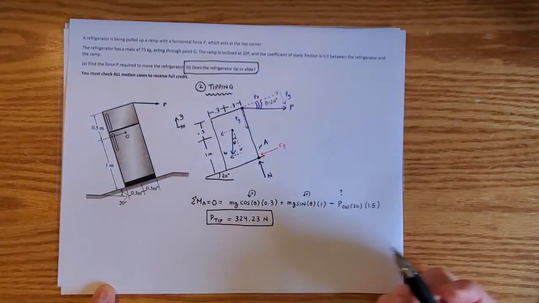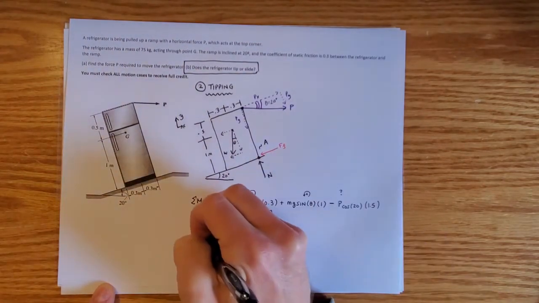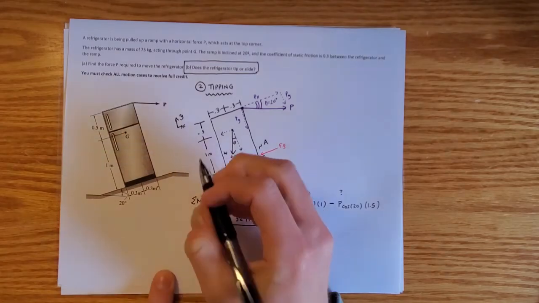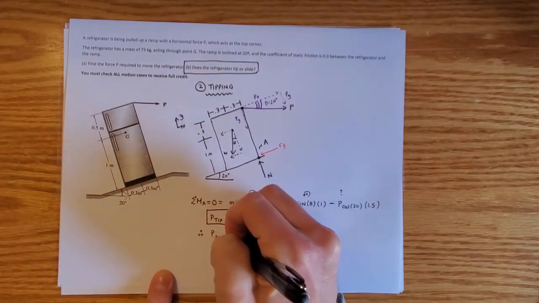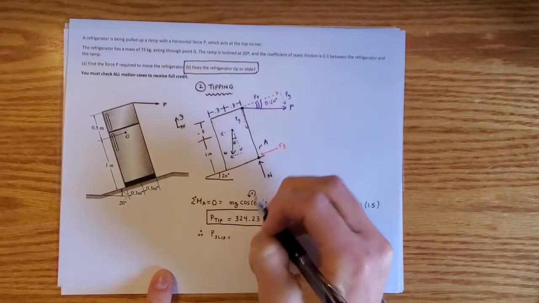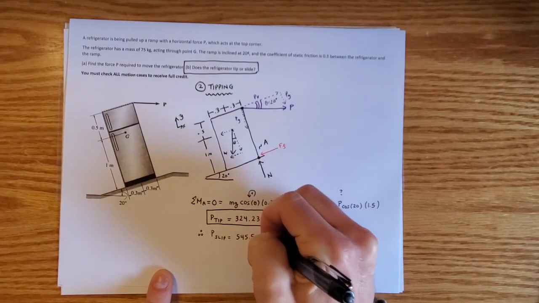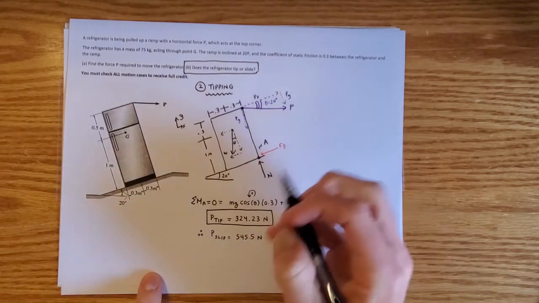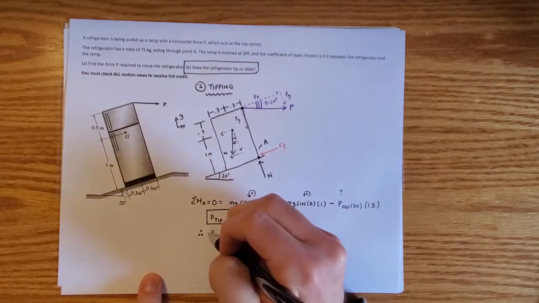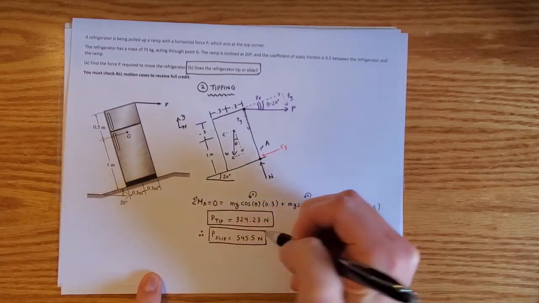So we said that P tip was 324.23, and from before, we had that P slip was equal to 545.5 newtons. And I think I might have made a mistake on the last page and I said that that was tipping, but that was slipping. So sorry about that. What we can see is that P slip is 545.5 newtons.